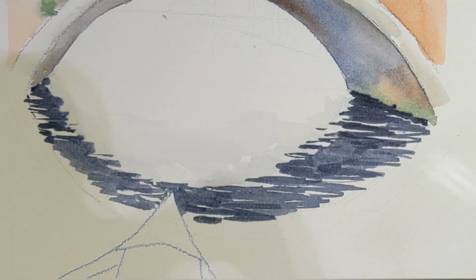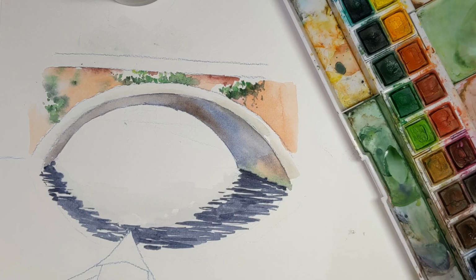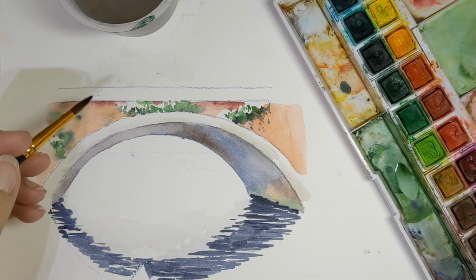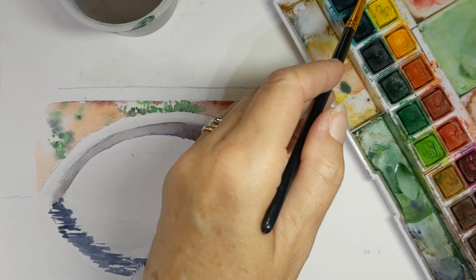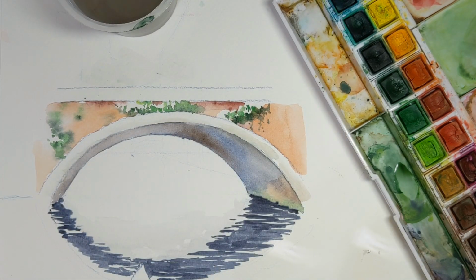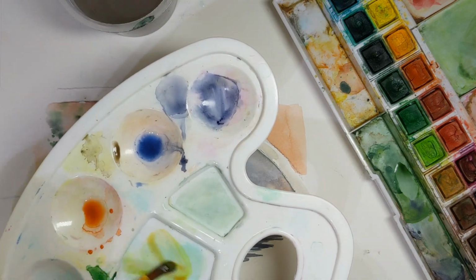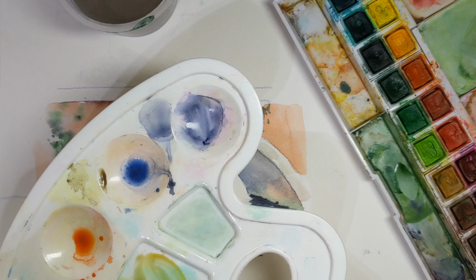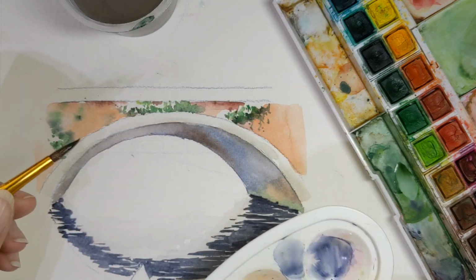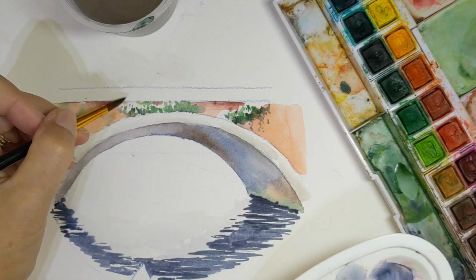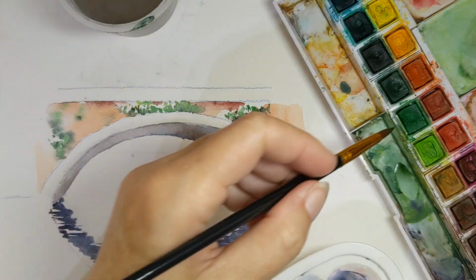Let's go back up and work on finishing the planting. I've got my greenery in dark and mid-tones. Now I'm just going to add in my lightest greens. I'm just dulling it down a bit because I don't want it to overtake the water reflections.